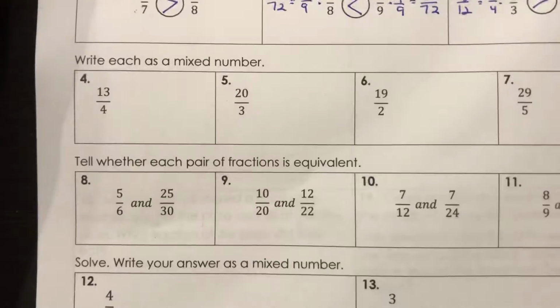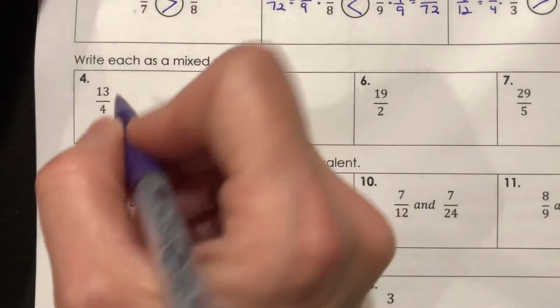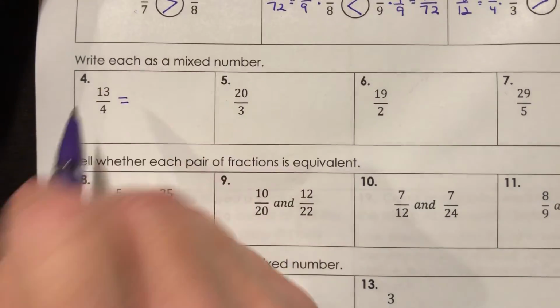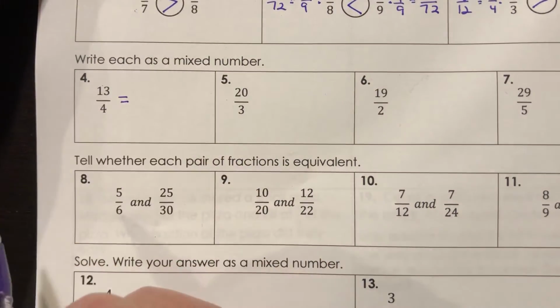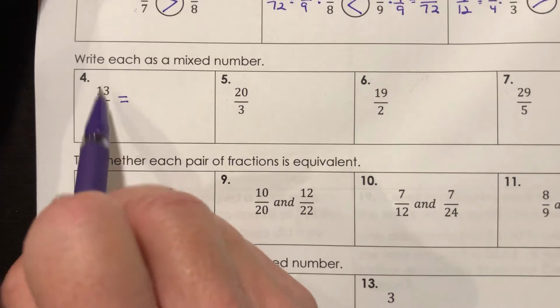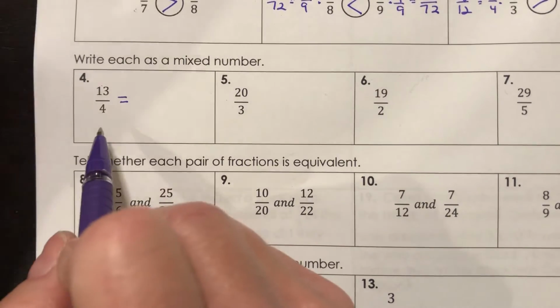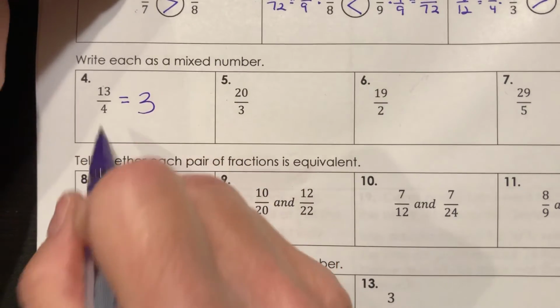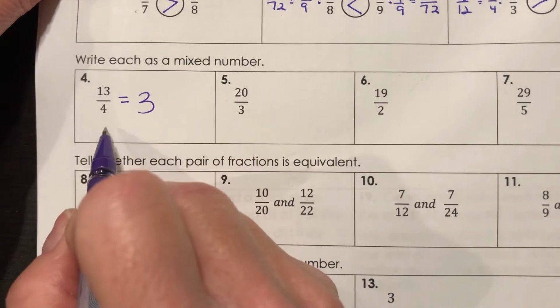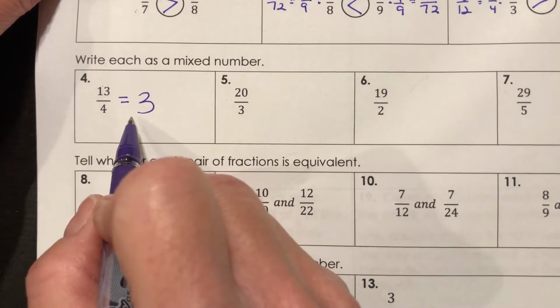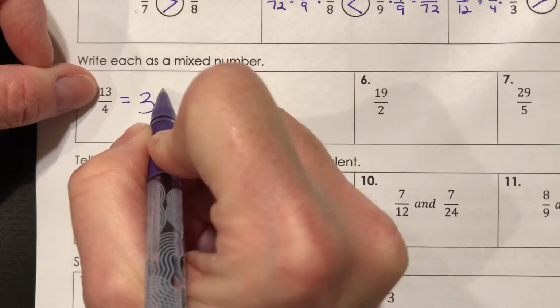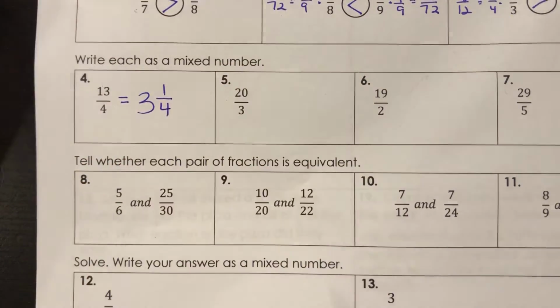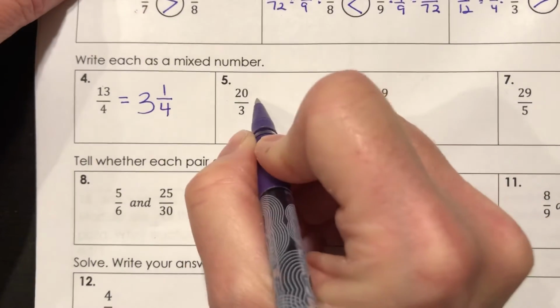All right, next set, write each as a mixed number. So with this one, I'm going to see 4 times what gets me closest to 13. I want to know how many 4/4 there are in 13. So 4, 8, 12, 3 groups of 4/4. I can pull 3 wholes. Now I'm at 12, right? 4 times 3 is 12. There's 1 left to get to 13, and my denominator doesn't change. So 3 1/4 is what you should have.